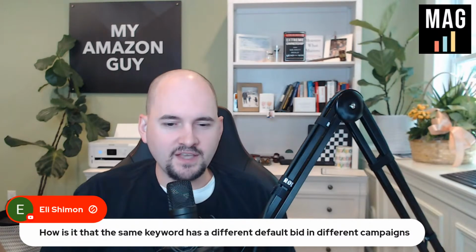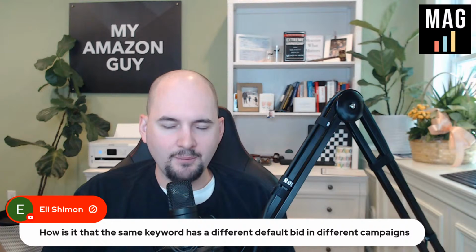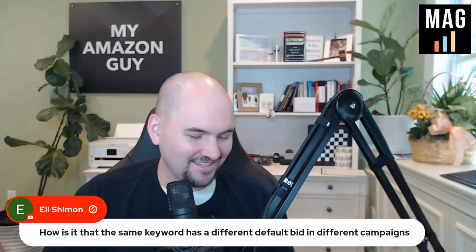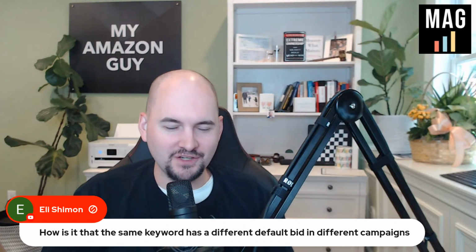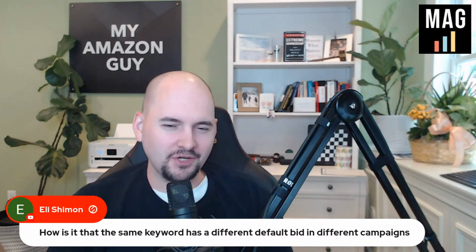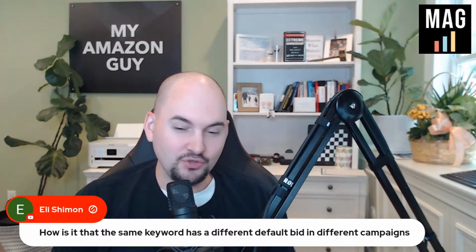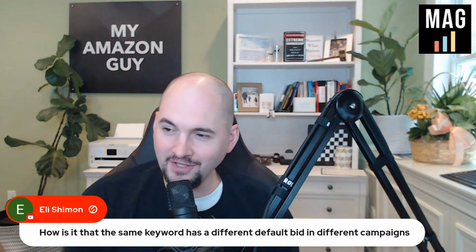Eli says, how is it that the same keyword has a different default bid in different campaigns? That's a good question. My hope is it's within like 10% of each other. If it's not, there could be a bug in the data. It could be that you're using different products in different campaigns potentially. It's probably not the case though.